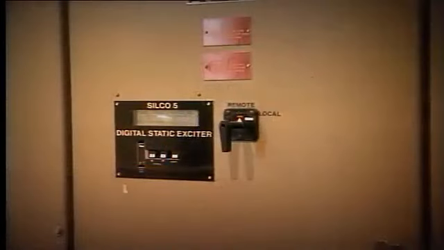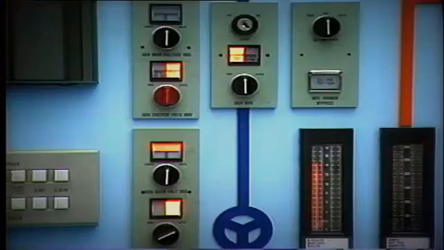All of these components of the static excitation system are normally located in the excitation panel close to the generator. Of course, the auto and manual control inputs are also located on the operator's panel.